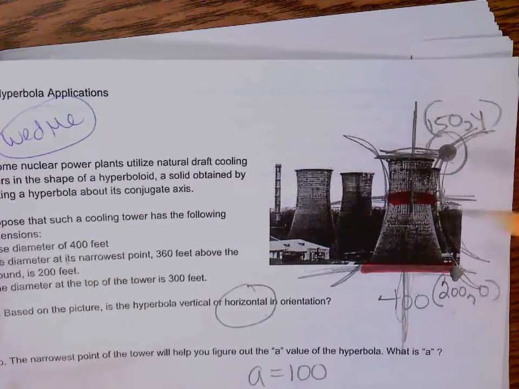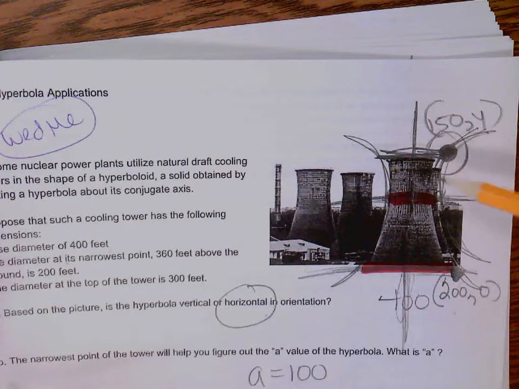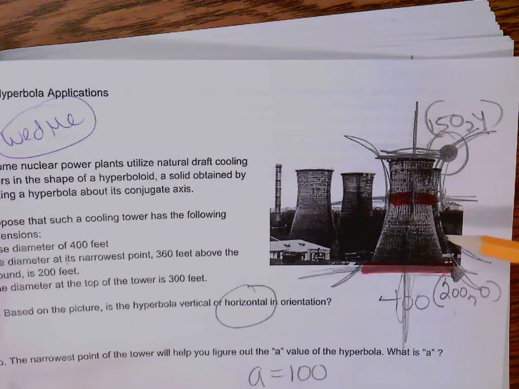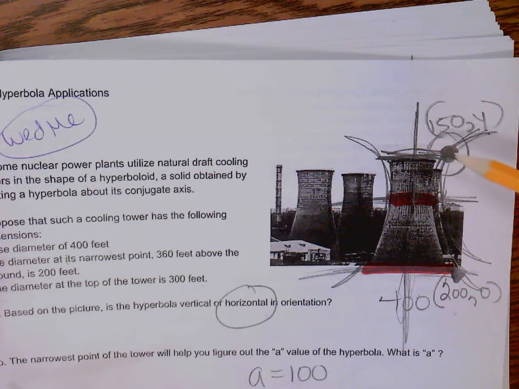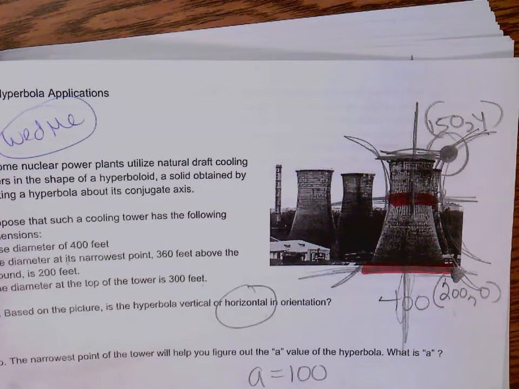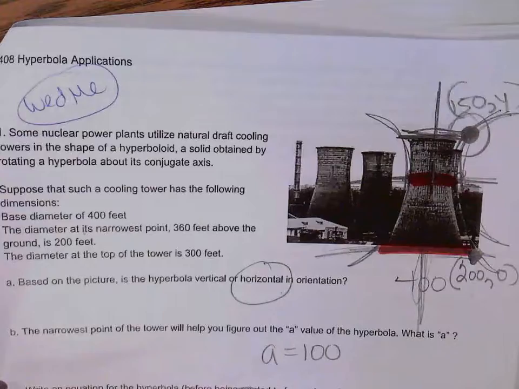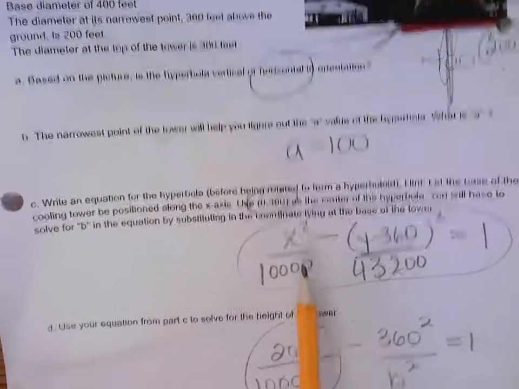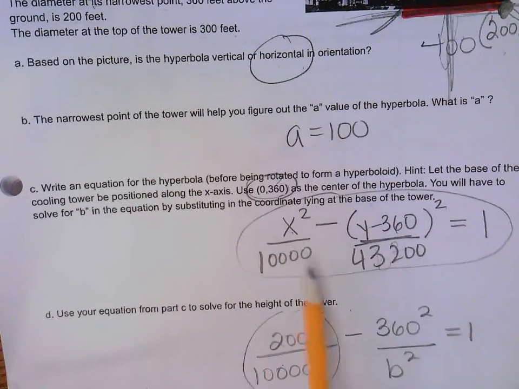And there's actually going to be two y values that satisfy that, right? Because there'll be another one kind of down here on the lower part of the hyperbola. So whichever one comes out as the higher y value is the one that you'll want as your answer. So you're going to plug in 150 for x and see if you can figure out what y values will make this true. And then the y value is going to be the height of your tower.